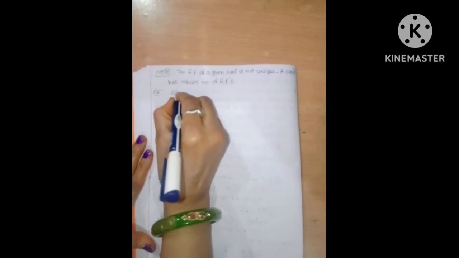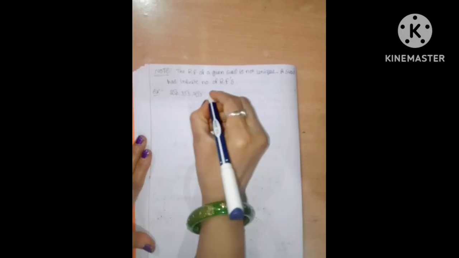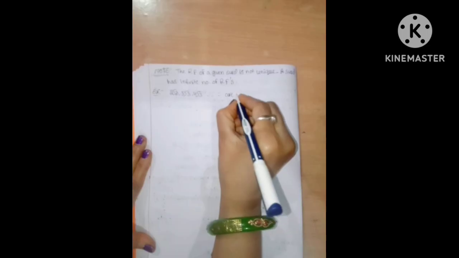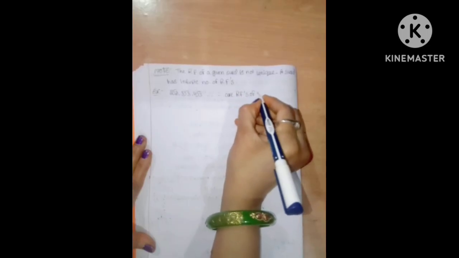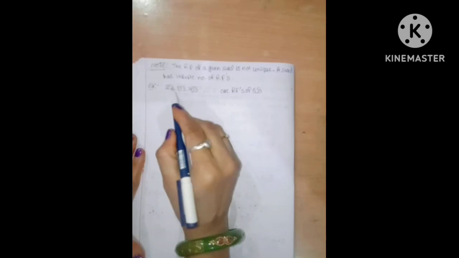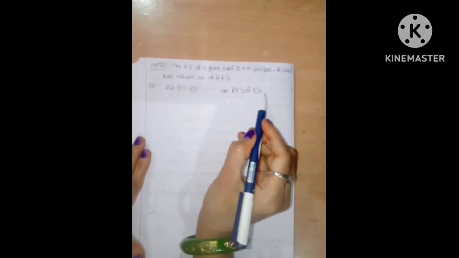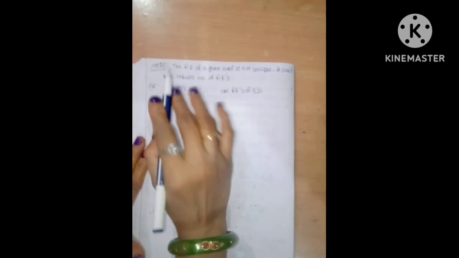2 root 3, 3 root 3, or 4 root 3. What are the rationalizing factors? All are rationalizing factors of root 3, because root 3 into any multiple of root 3 gives a rational number only. So the rationalizing factor of root 3 is any multiple of root 3. For example, 5 root 3 is a rationalizing factor, and 2 root 3 is also a rationalizing factor.